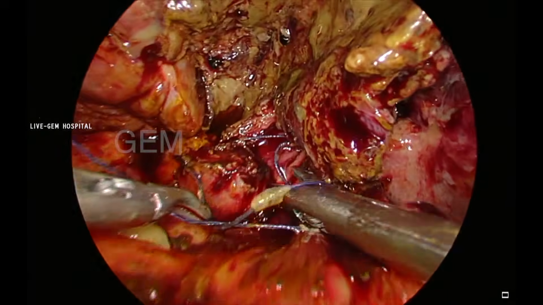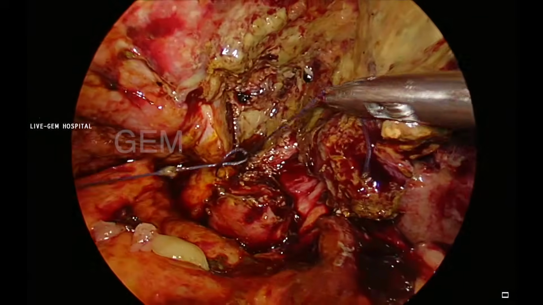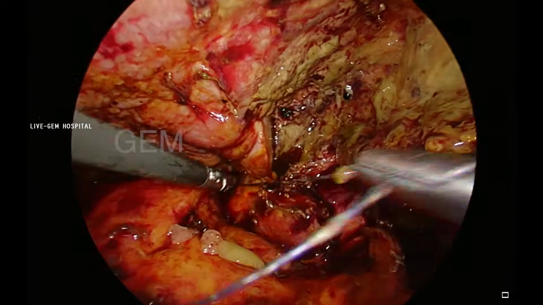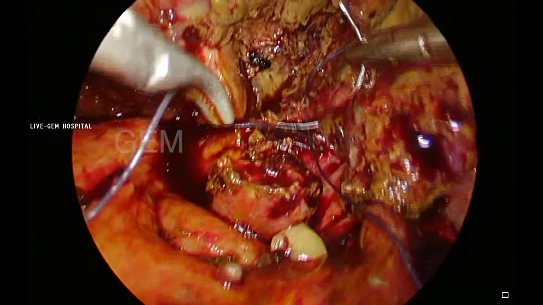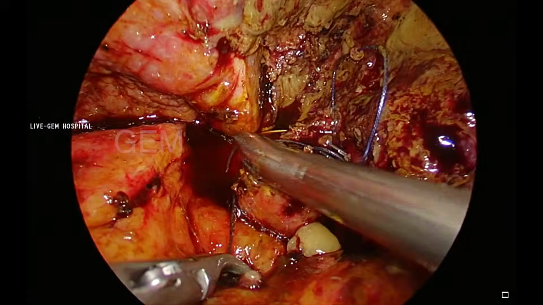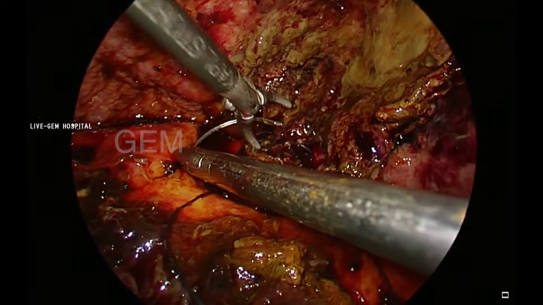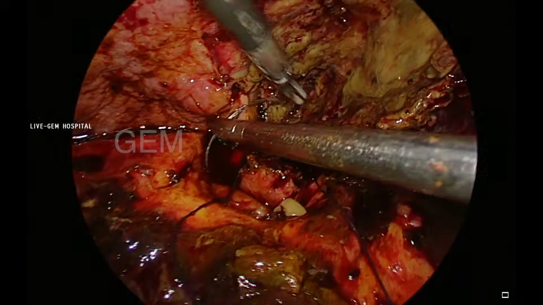See, you can see the bile is coming out. You can see the bile is coming out now. So that means there is no stone, all the debris material is released. And I have started suturing the posterior wall along with the infundibulum of the gallbladder.